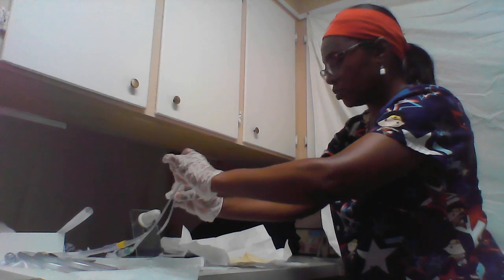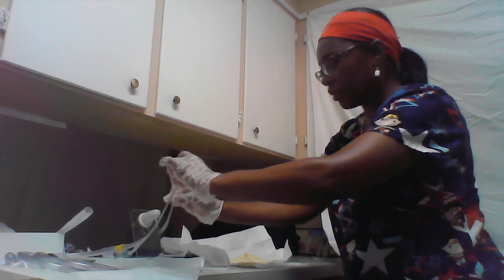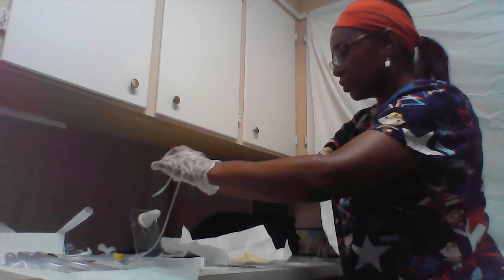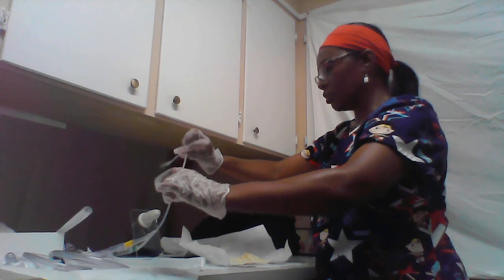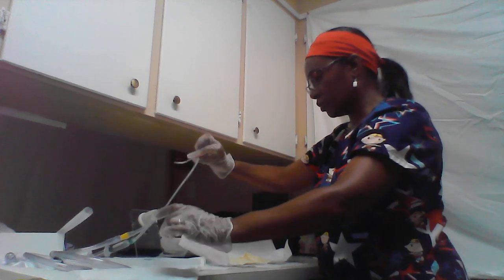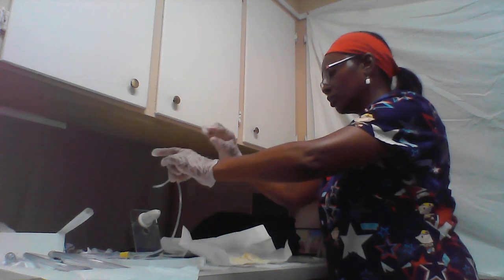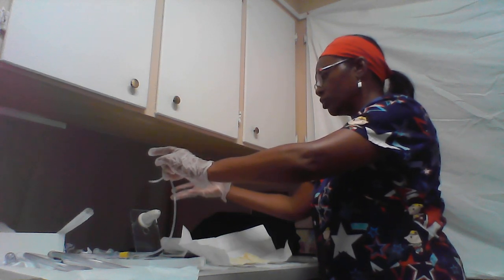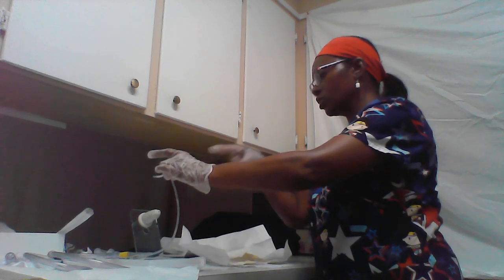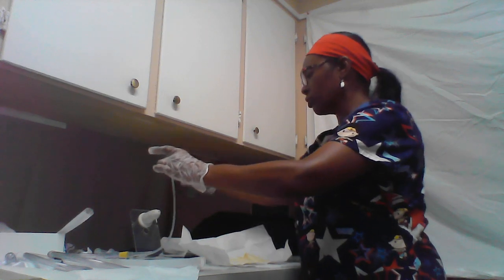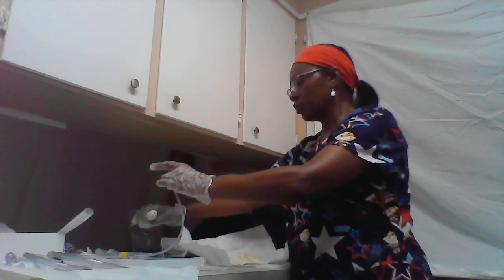Now I'm going to coat this catheter with gel, maintaining sterile field. Everything's still in the sterile field. And now since I'm going to be using this hand, I'm going to use just this hand to insert the catheter while I hold the penis.